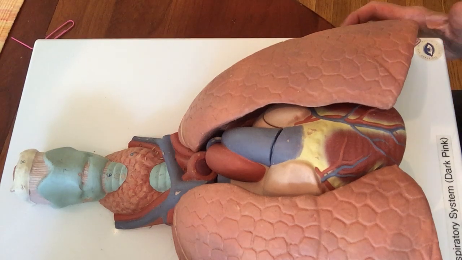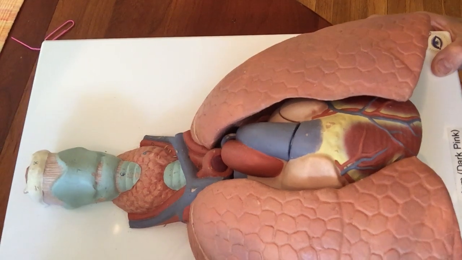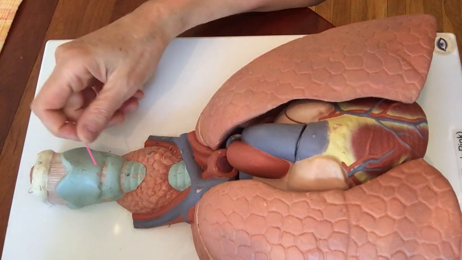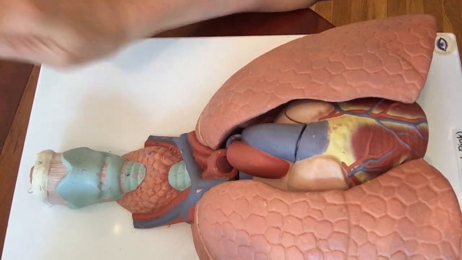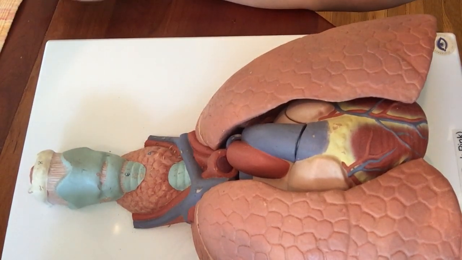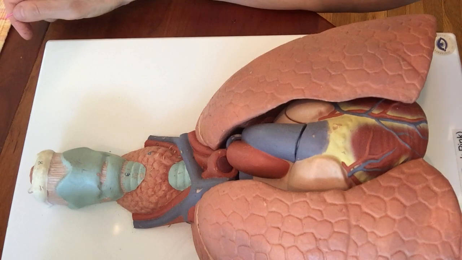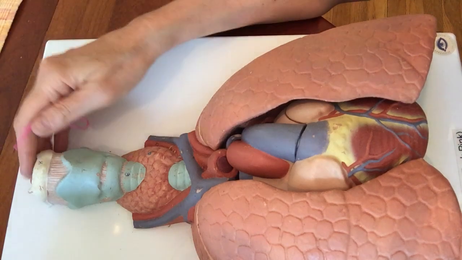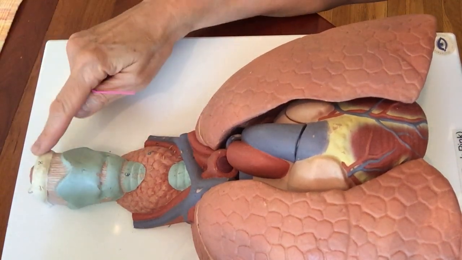Now we're going to talk about the respiratory passageway. So here's a big model up here. Even what's not in this model is a part of the respiratory passageway. Air comes in your nasal cavity, in your oral cavity, right? It goes down your pharynx. And then here is your larynx right here.